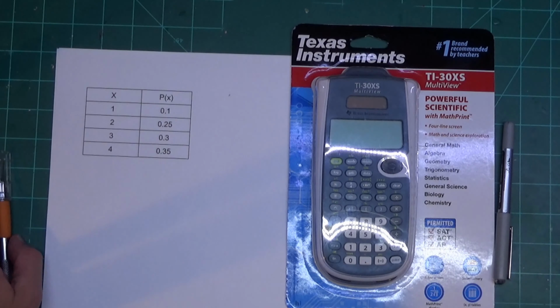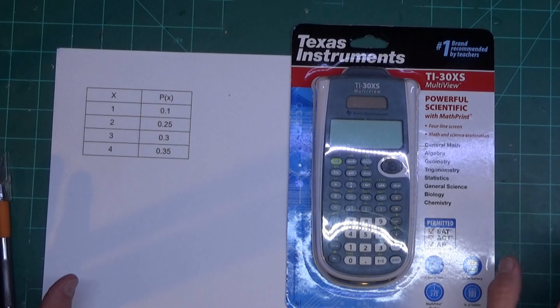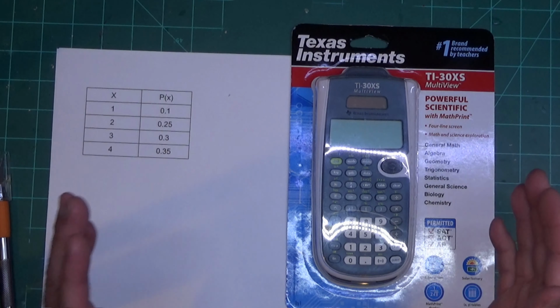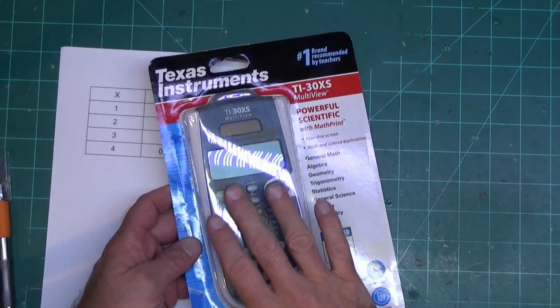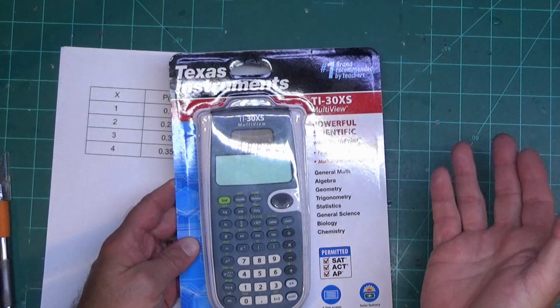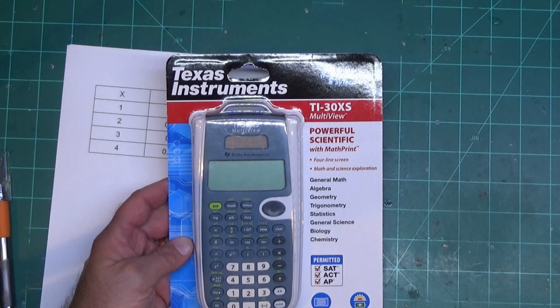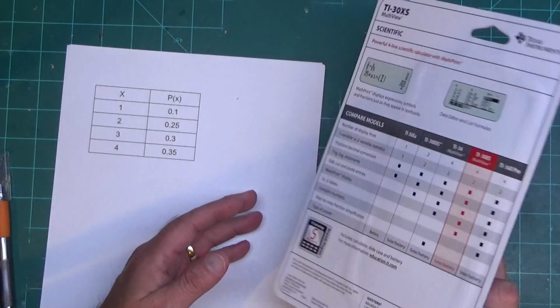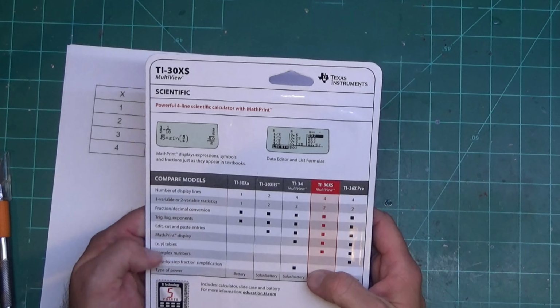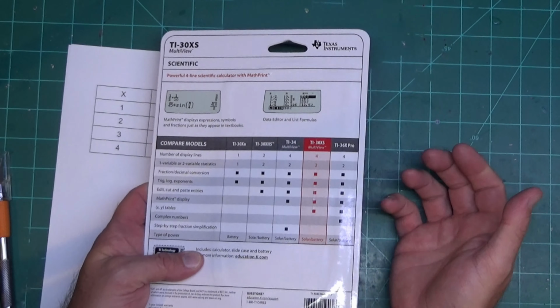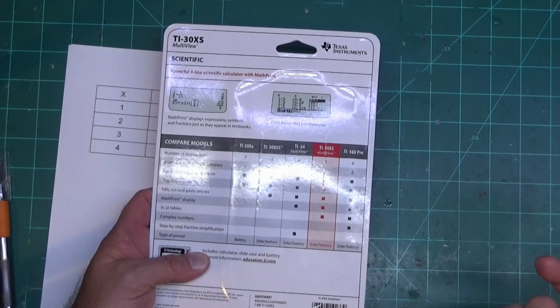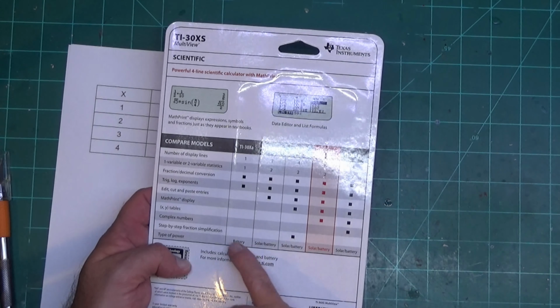Alright everyone, we're going to talk about how to find the mean and standard deviation using a TI-30 calculator. Now, not all the TI-30s will. I just picked this one because, to me, this is the best TI-30. It's the TI-30 XS Multiview. Some of the other ones will do it. The TI-34 should probably do it. The TI-36 definitely does. That'll be a different video. The TI-83, 84 will. That will be later.